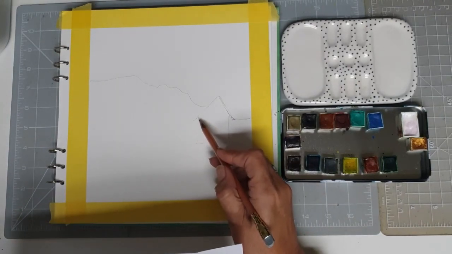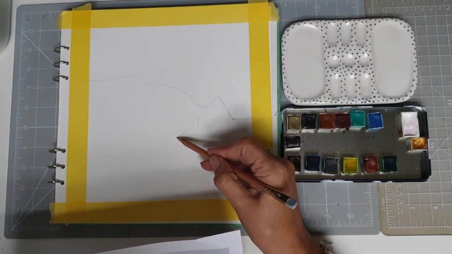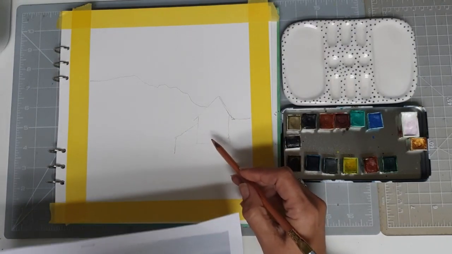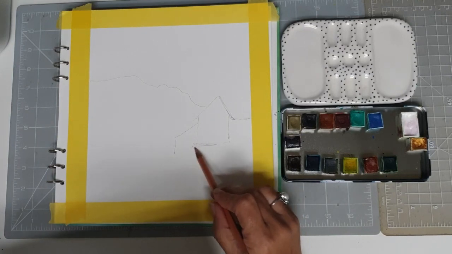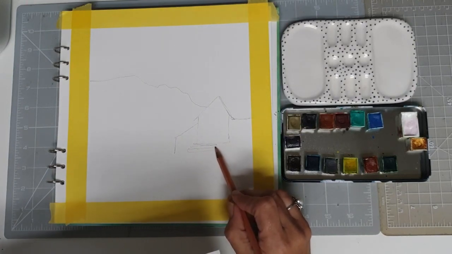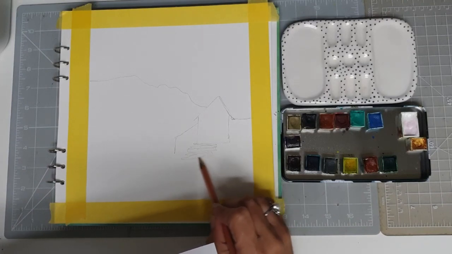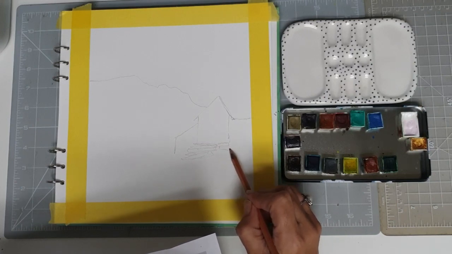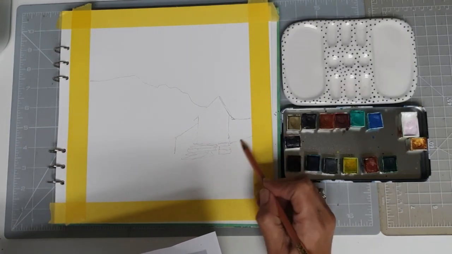And we've got a bit coming down the side, and that does go down further. Okay, and then we've got these kind of stony steps and a few bigger stones there.